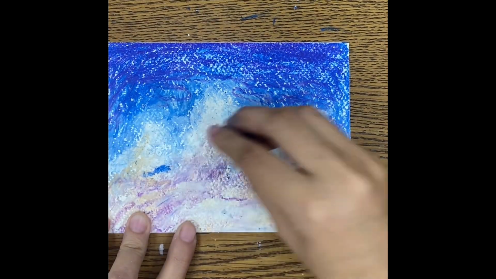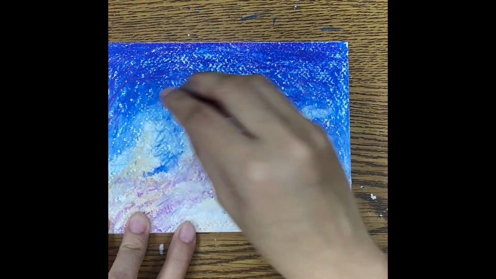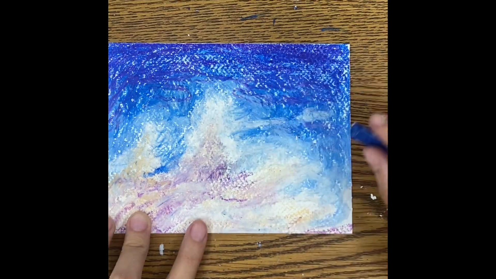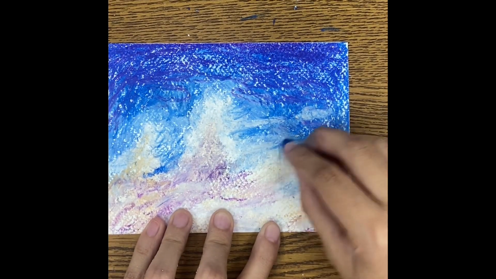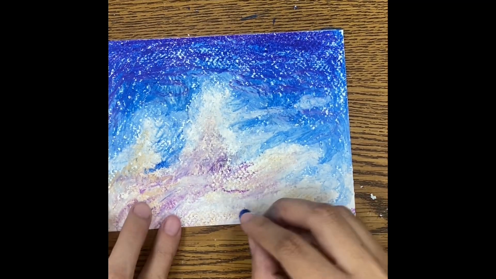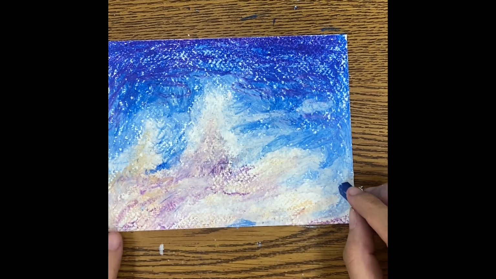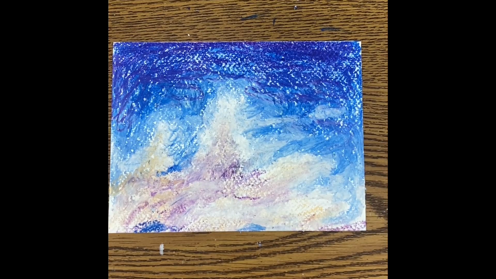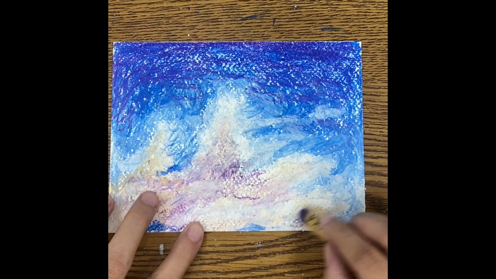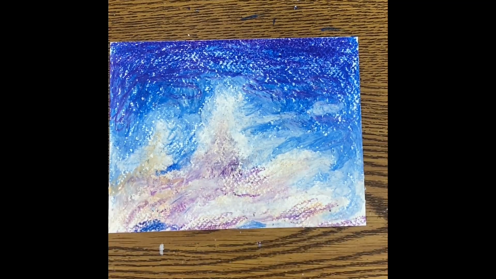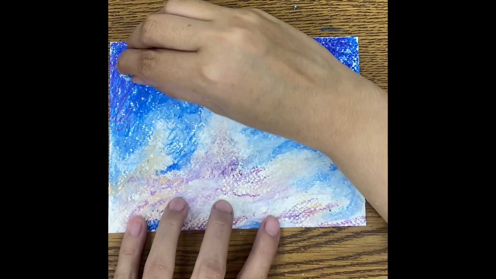Going in here with my blue and adding some holes in the cloud. Some dots of white to kind of look like stars.